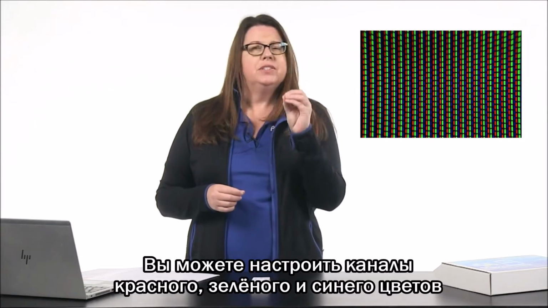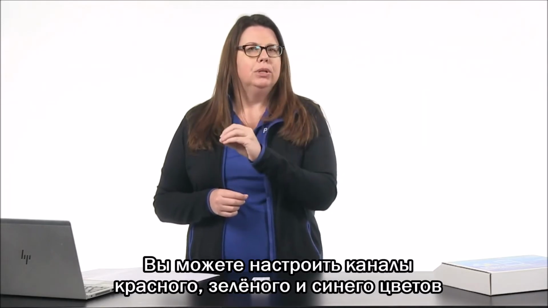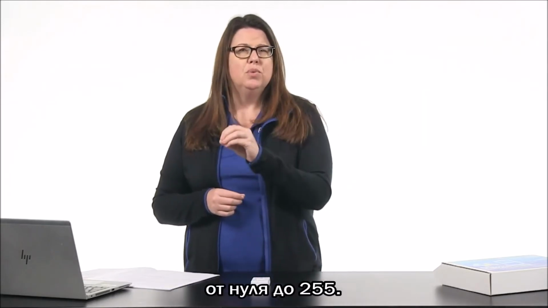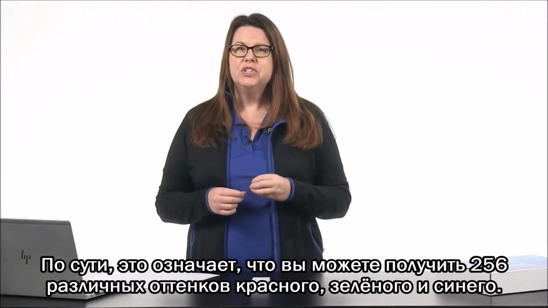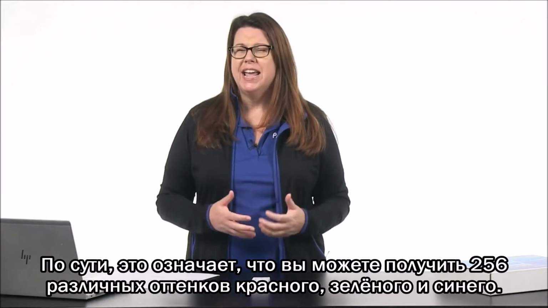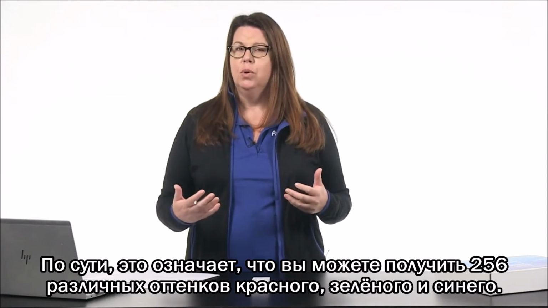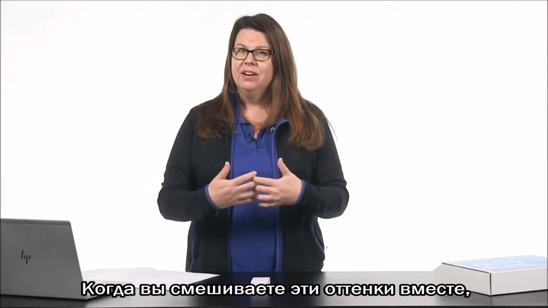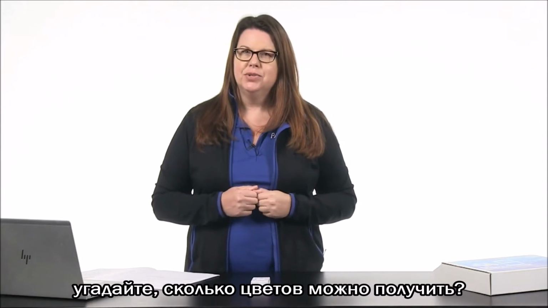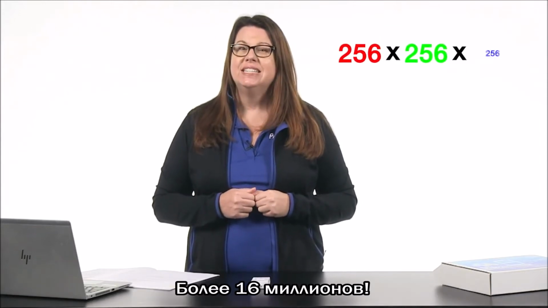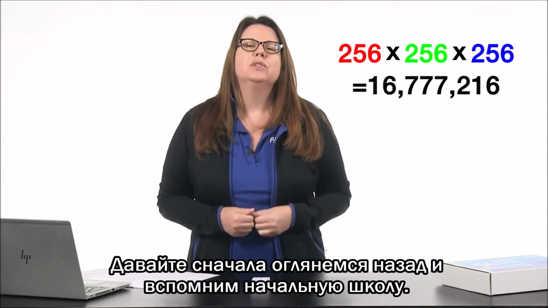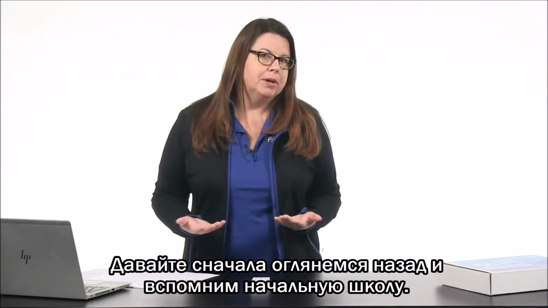You can adjust the color of red, green, and blue from 0 to 255. So essentially that means you can make 256 different shades of red, green, and blue. Well, when you mix those shades together, take a guess at how many colors you can make. Over 16 million.